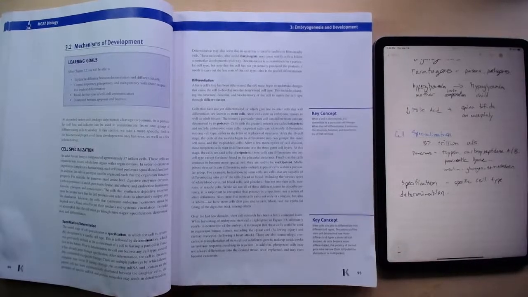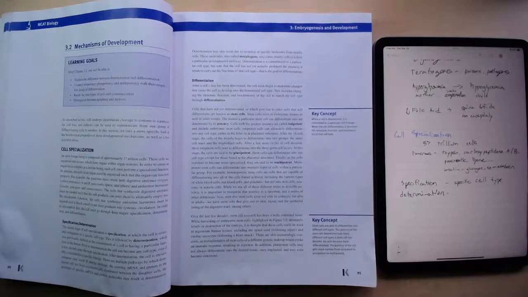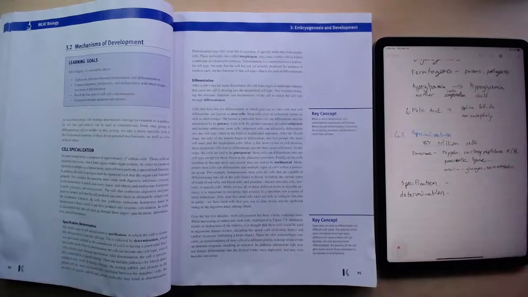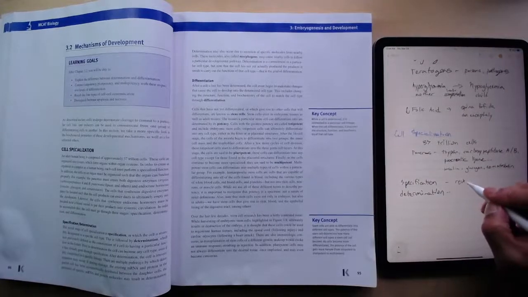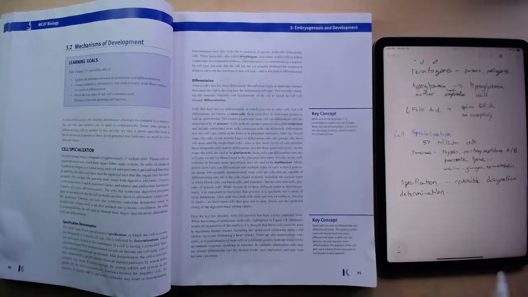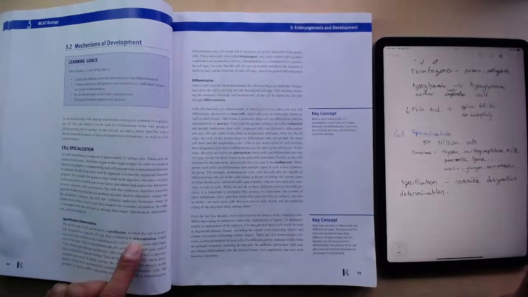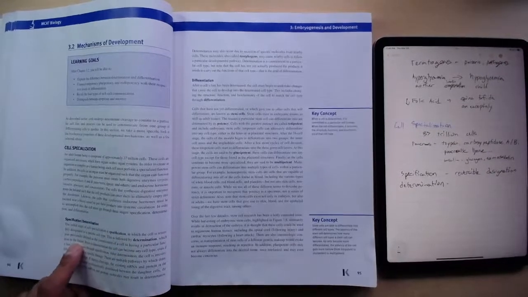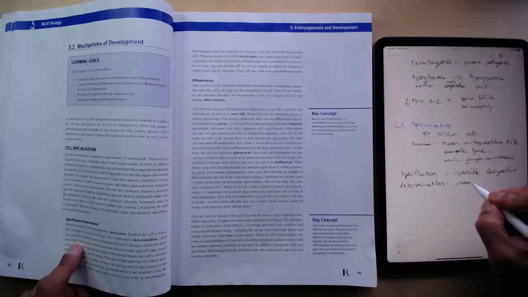Determination, which was previously defined as the commitment of a cell to having a particular function in the future. Prior to determination, the cell can become any cell type, even if it has already gone through specification. The initial stage of cell specialization is specification, in which a cell is reversibly designated to a specific... Oh, okay, reversibly. So I'm going to remove that and put reversible designation. So specification is a reversible designation, whereas determination is the commitment. All right, so we'll put down commitment.